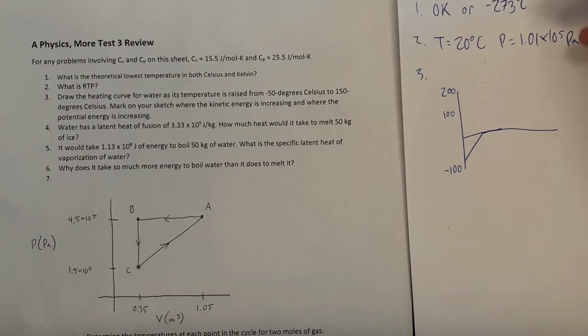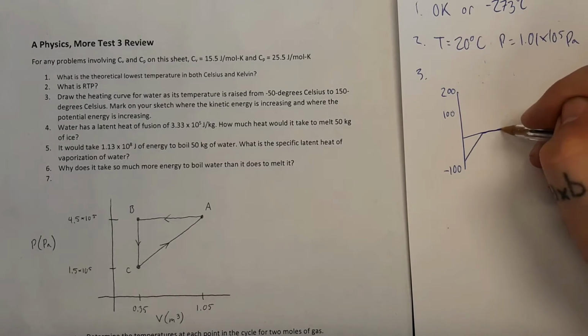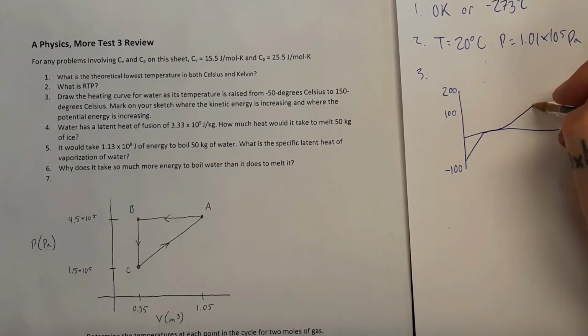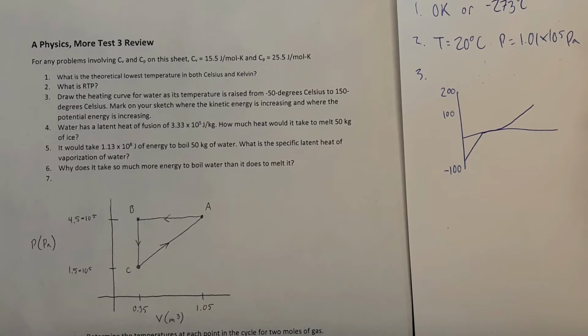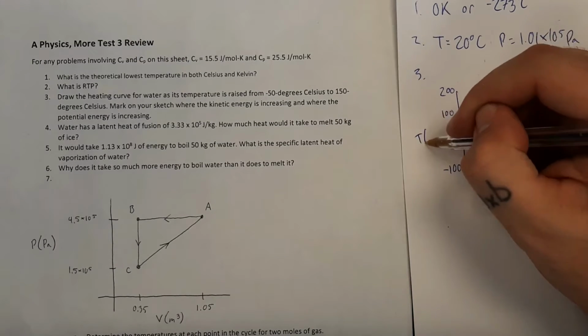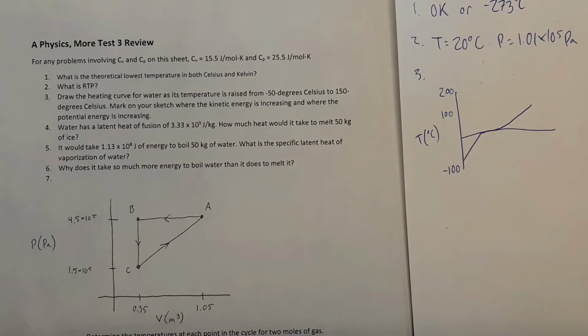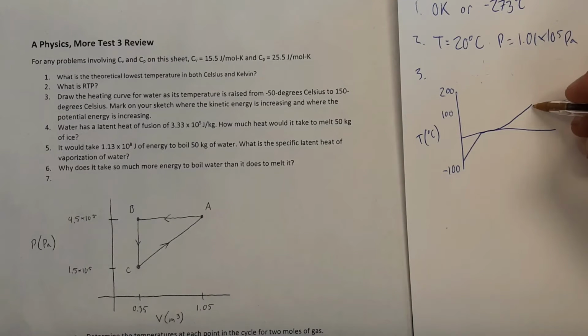Now once it's all melted down, once it's a liquid, then that energy being added is going to be used to speed it up again. So you're going to end up with a section where your temperature is increasing again. This is T in degrees Celsius. There we go. So now, once you get up to 100 with water, it boils. So again, you're transitioning between states of matter, and it's going to flatten out again.